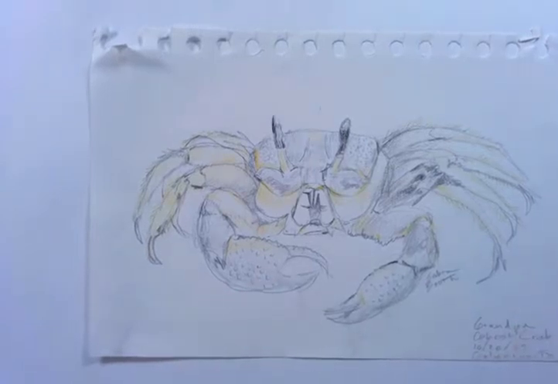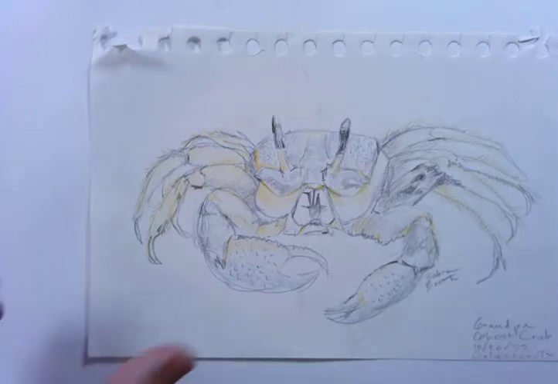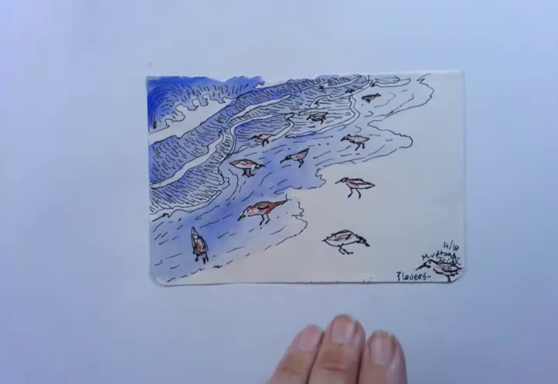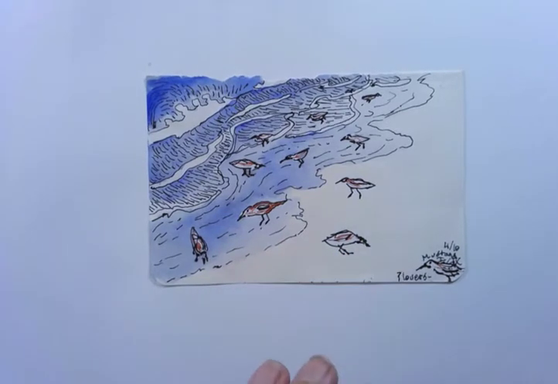And then when I teach the illustration class, I talk about how to do caricatures and more cartoon-like interpretations of animals. Now here's a little study of some plovers on the beach, and I incorporated a little bit of watercolor and some color marker.